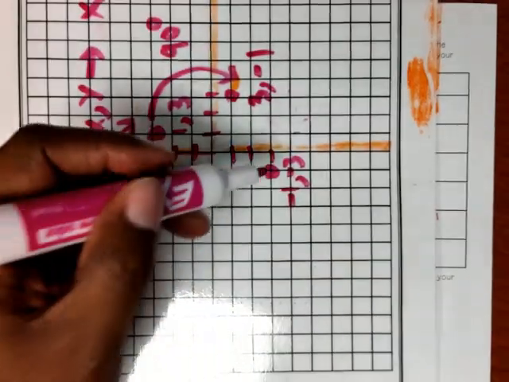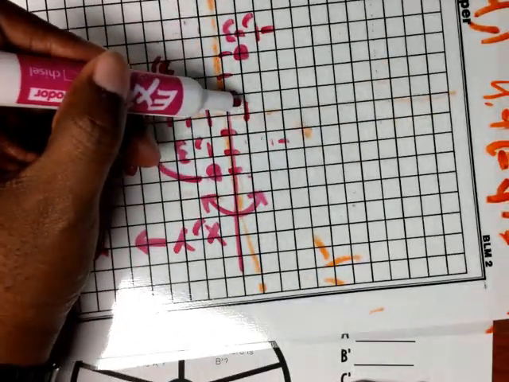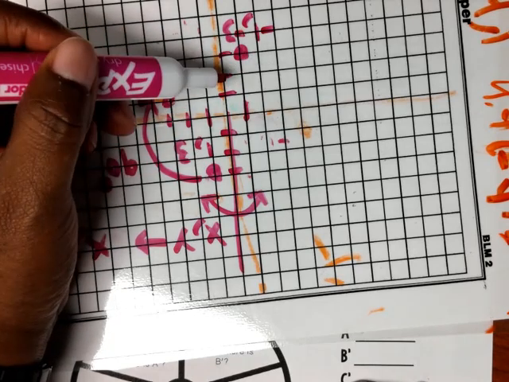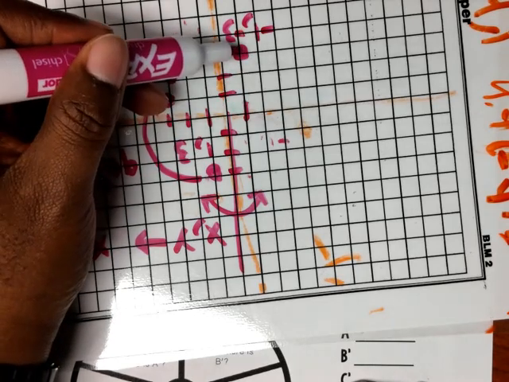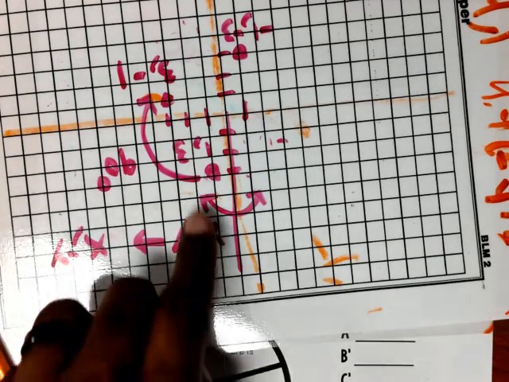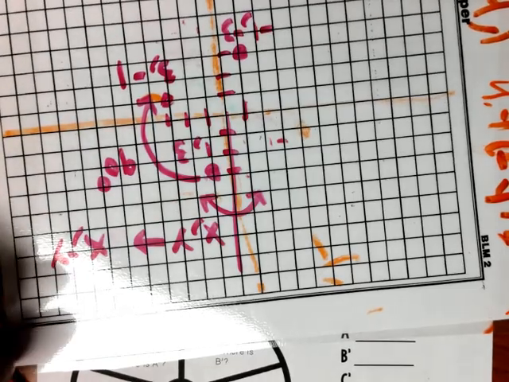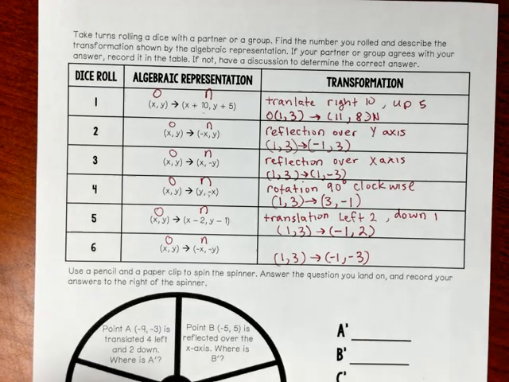So now I'm at (3, -1). And then if I rotate this again, I can see that where I was at (-1, 3), I am now at (1, 3). So this one is also now at (-1, -3).